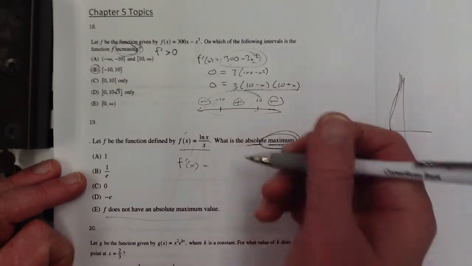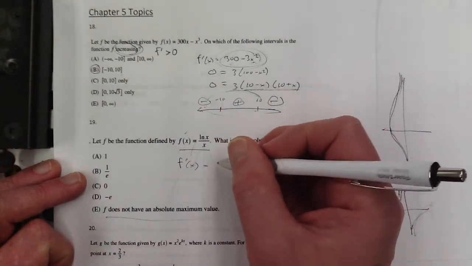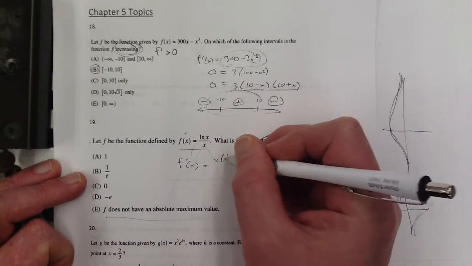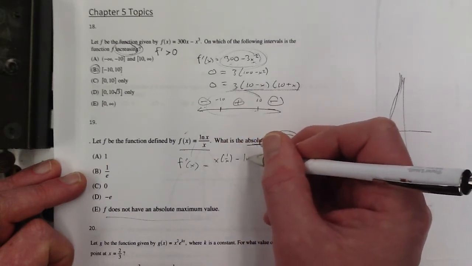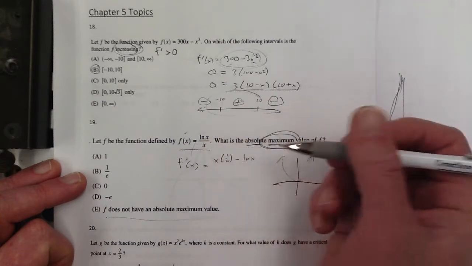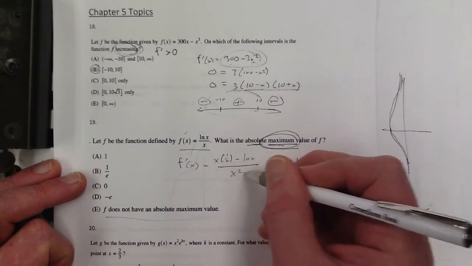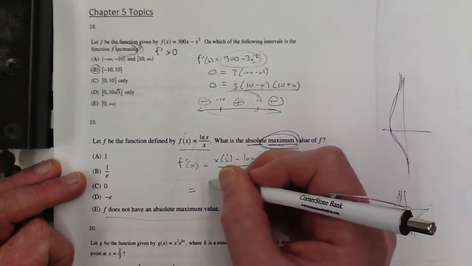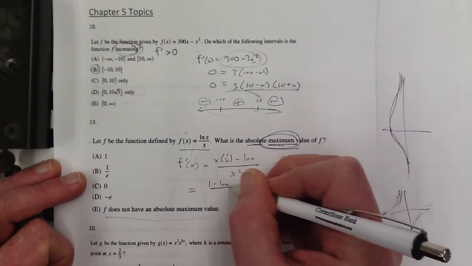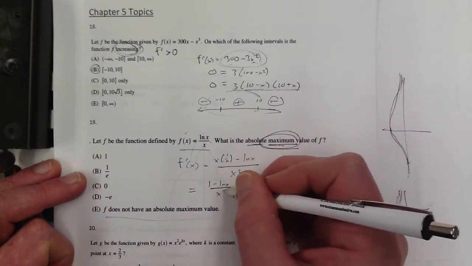So let's do some quotient rules. I have low d high minus high d low. The derivative of low is just 1 over x. So that's 1 minus natural log x over x squared.